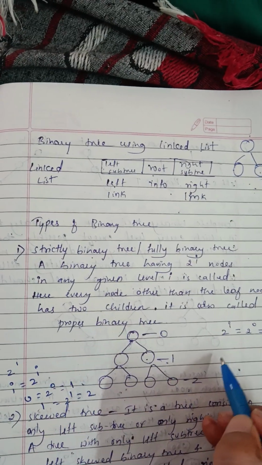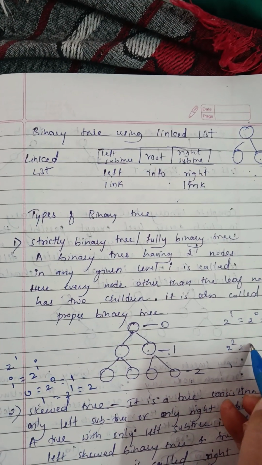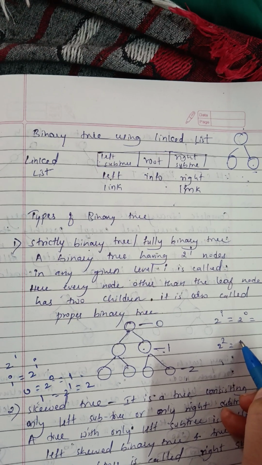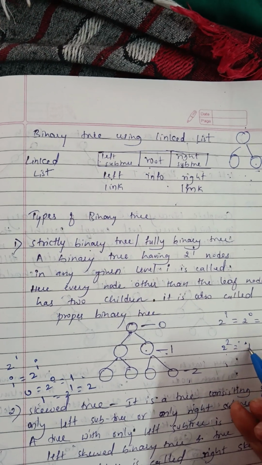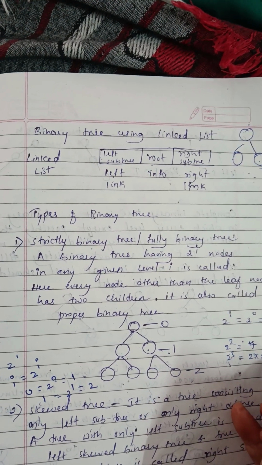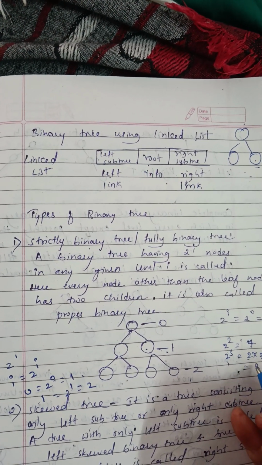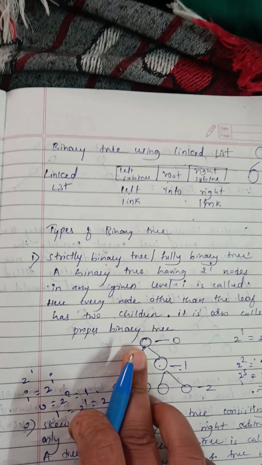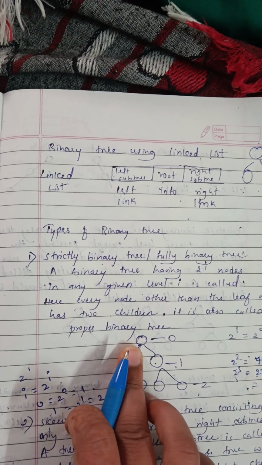Here the level is 2, right? 2 raised to 2 means how much? 4, right? If it is 2 raised to 3, that means 2 into 2 into 2, 2 twos are 4, 4 twos are 8. The 8 nodes must be there. This is strictly, or you can say, a fully binary tree.